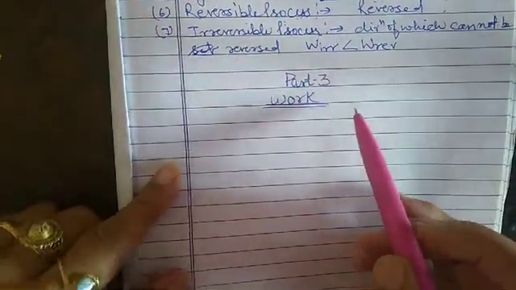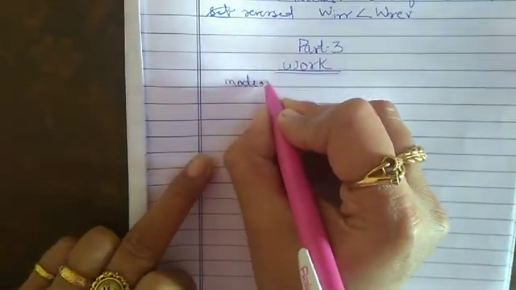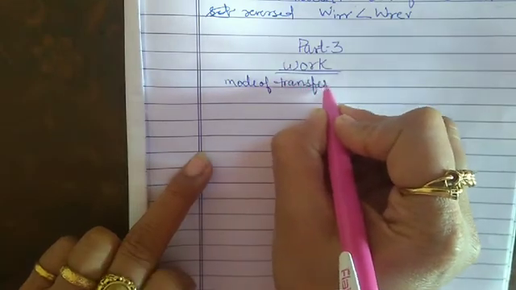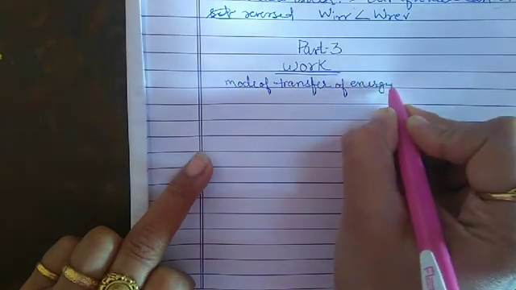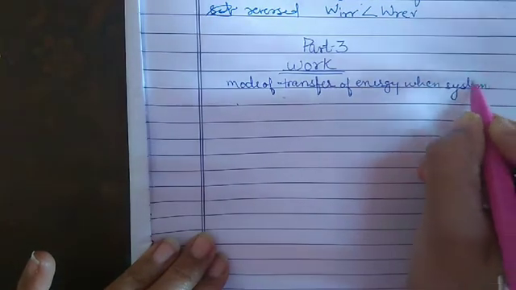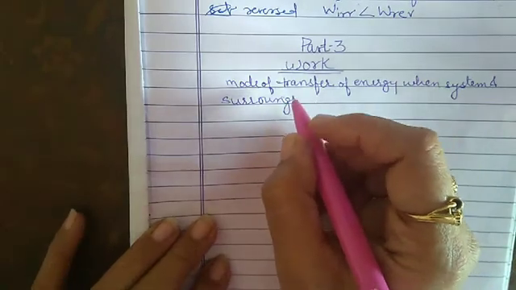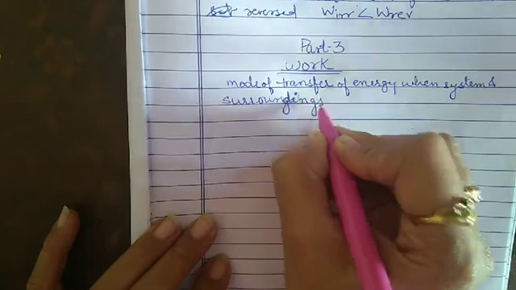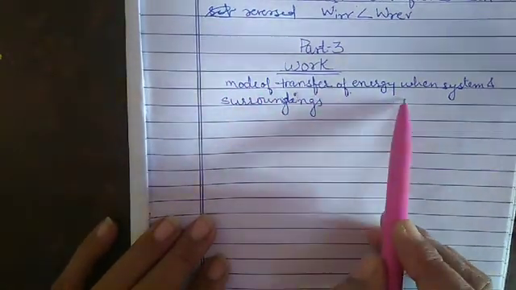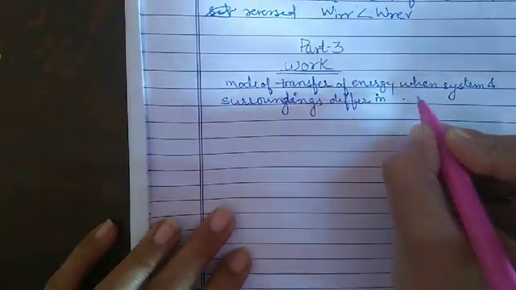Okay, now let's come to the point. Now the topic is work. Work is defined as a mode of transfer of energy when a system and surrounding differ in pressure.